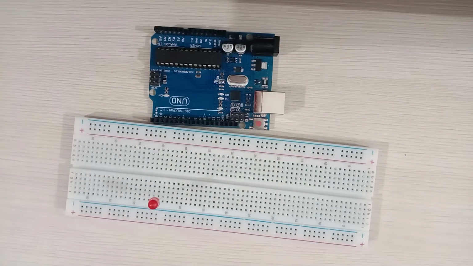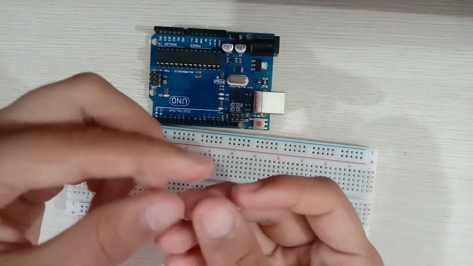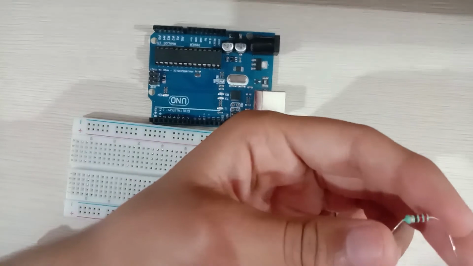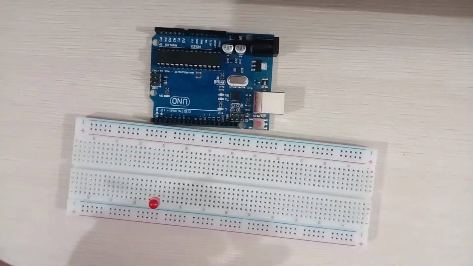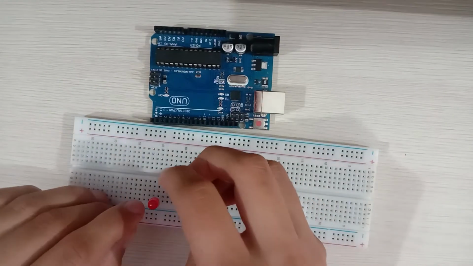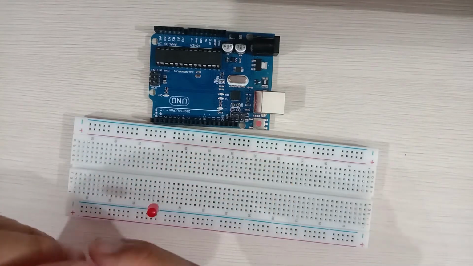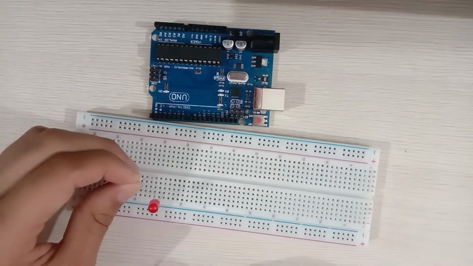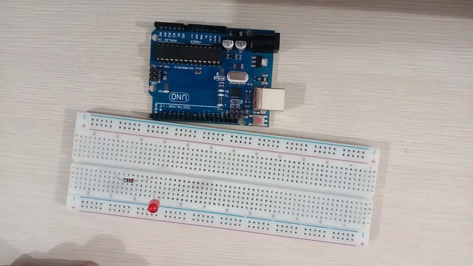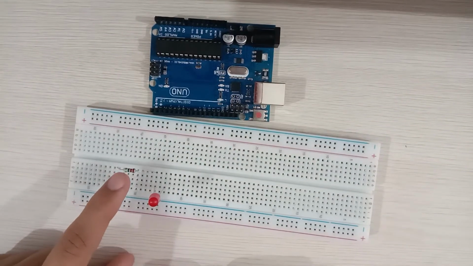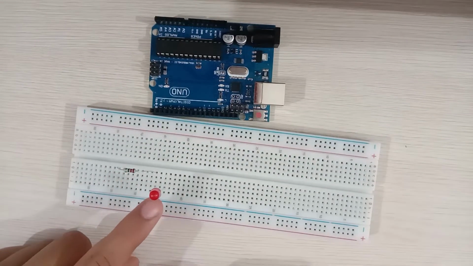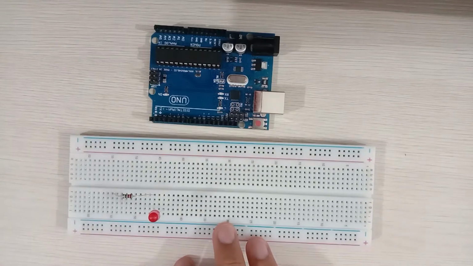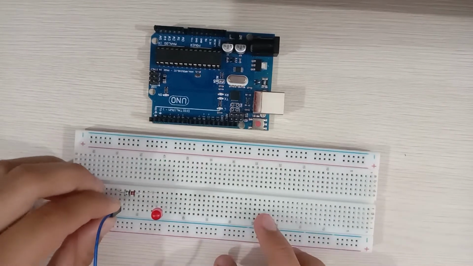Done. Now I will take one resistor of 220 ohms resistance and place it over here, at the positive pin. Connect terminal 1 of the resistor to the LED's positive pin, and take terminal 2 and place one wire.